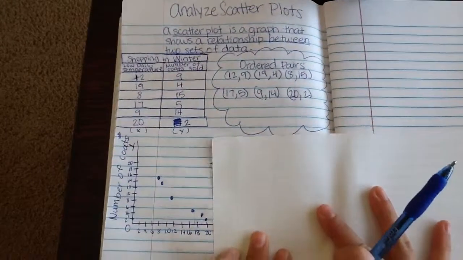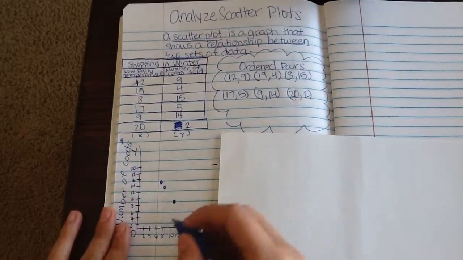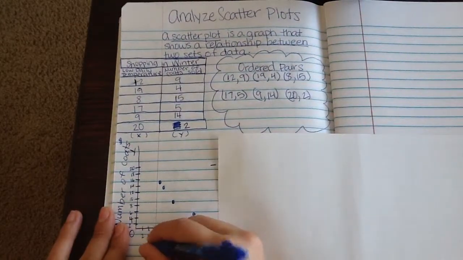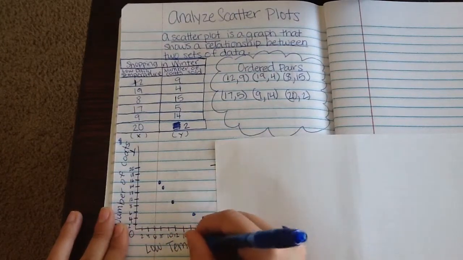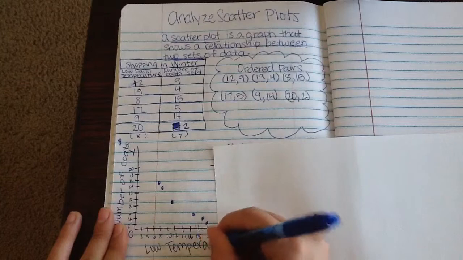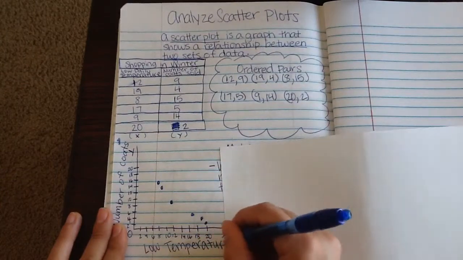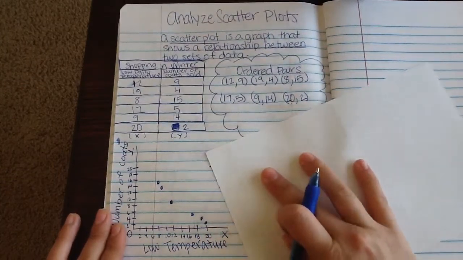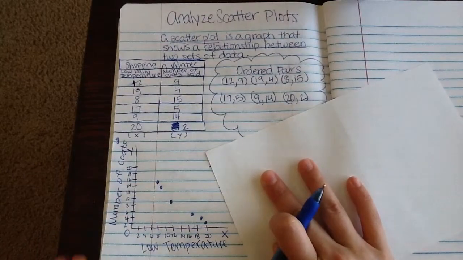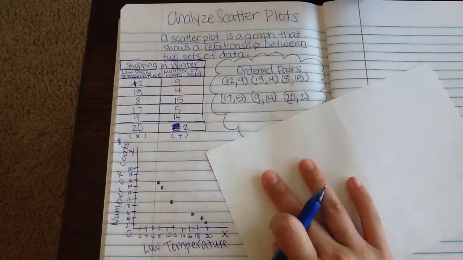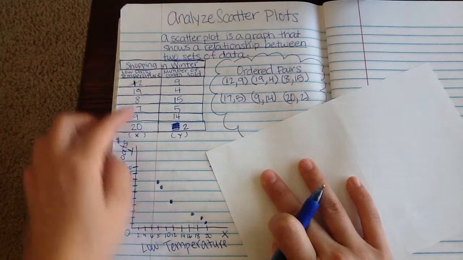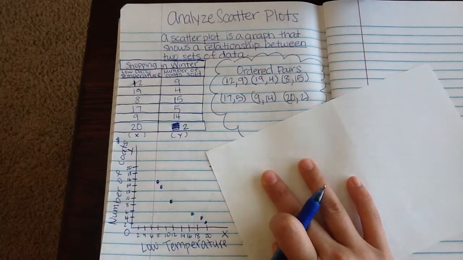And down here, our X side is the low temperature. So that was our low temperature. So over here was the number of coats. That was our Y's. And over here is the low temperature. That's our X's. Please pause this now so that you can write all of this in.